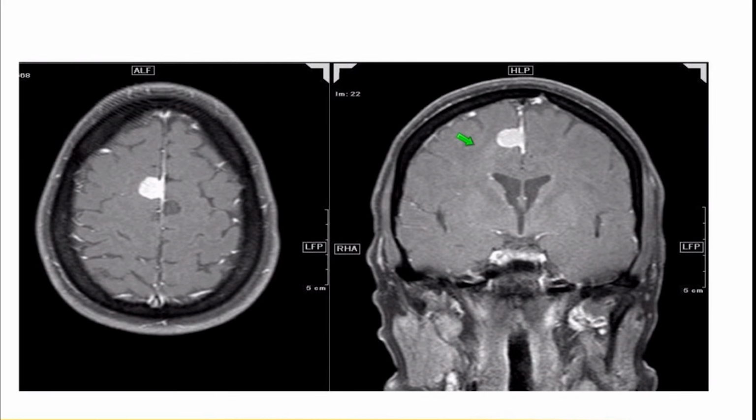The third option is to do gamma knife. This is an ideal case for that too. So in some instances, all the options are good, and it's something we can decide together, me and the patient. And here we decided to just observe it.